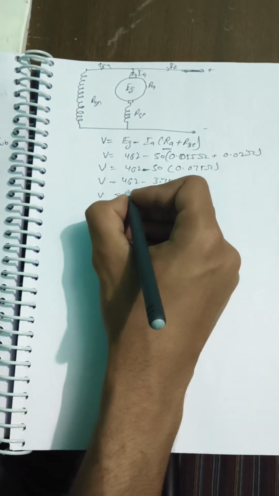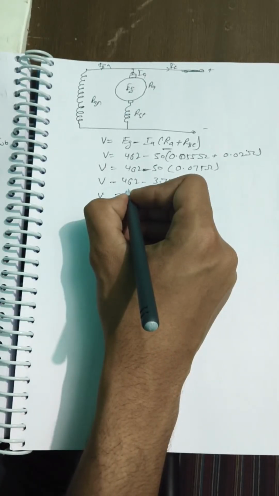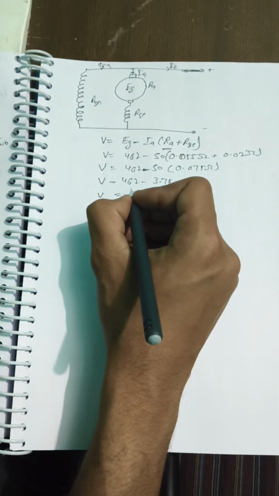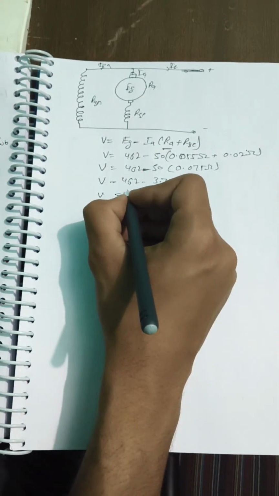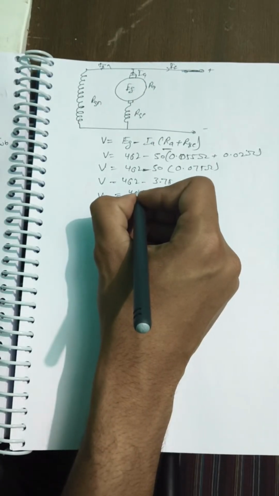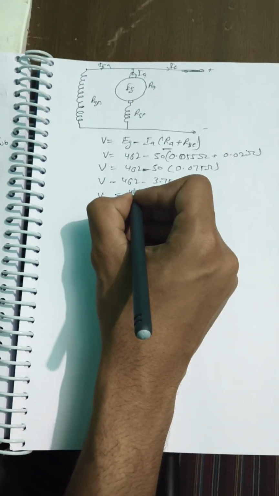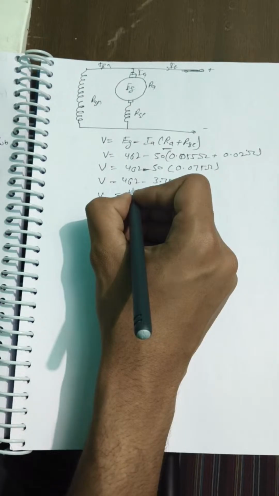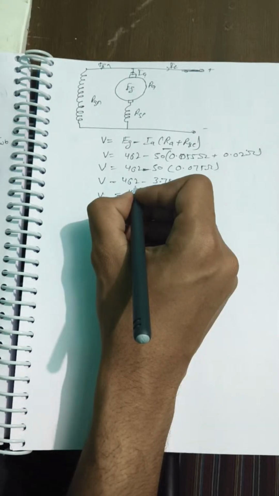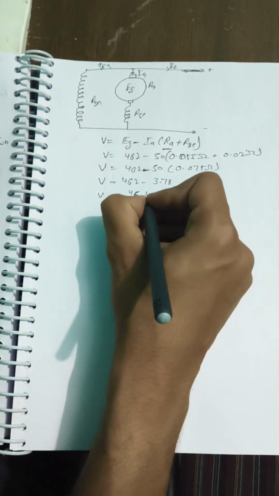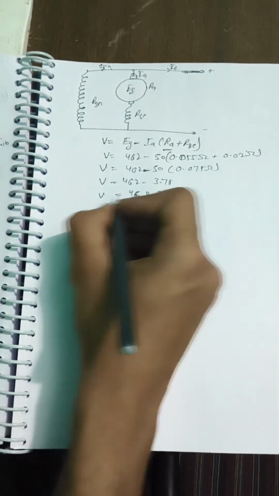Terminal voltage is equal to 462 minus 3.75, sorry, that is equal to 458.25 volt.